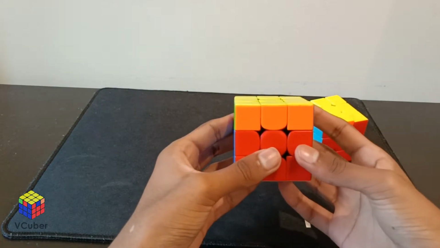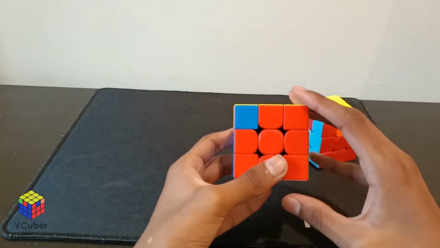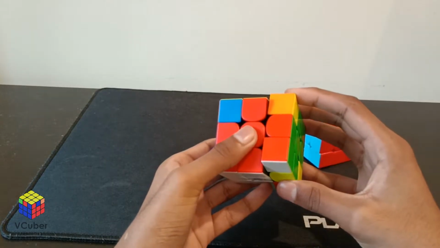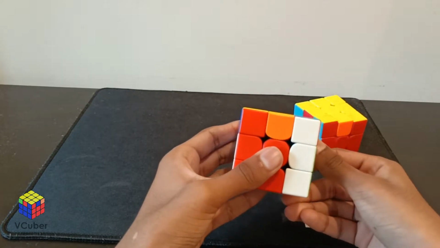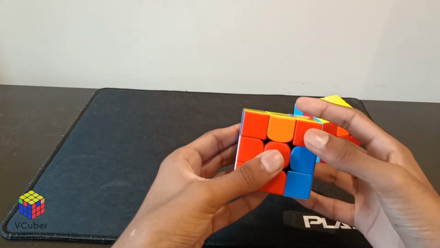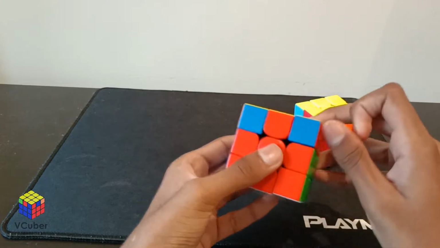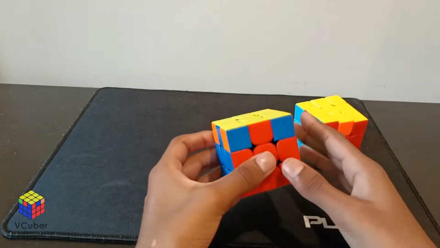So for the headlight case, we position it so the headlights are facing outwards toward the left side. And now we do the same algorithm again. R, U, R prime, U prime, R prime, F, R2, U prime, R prime, U prime, R, U, R prime, F prime. And that's it. We got the corners solved.